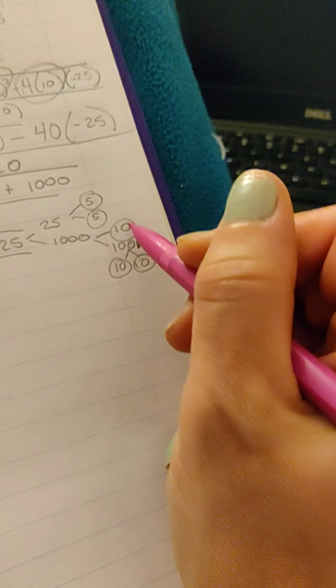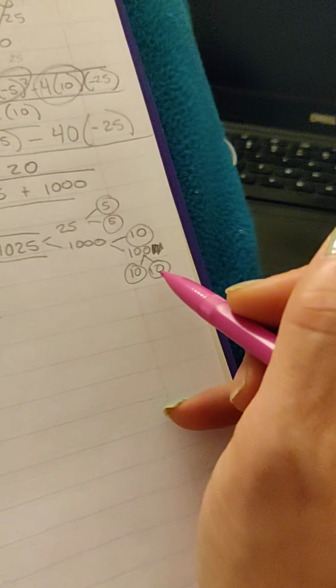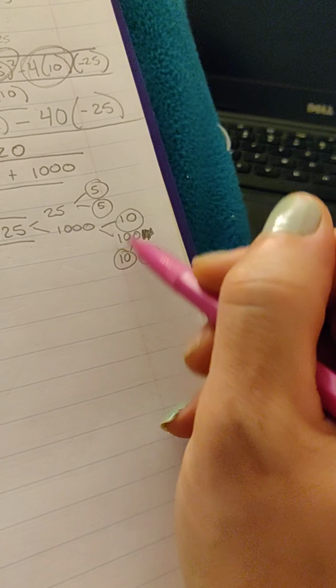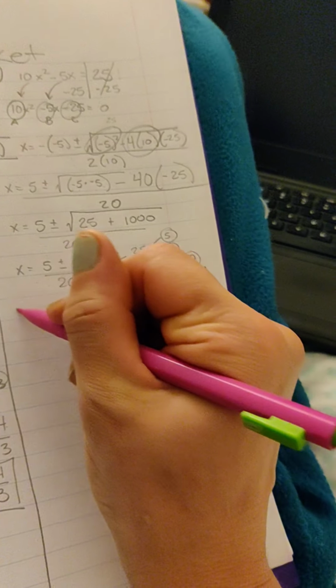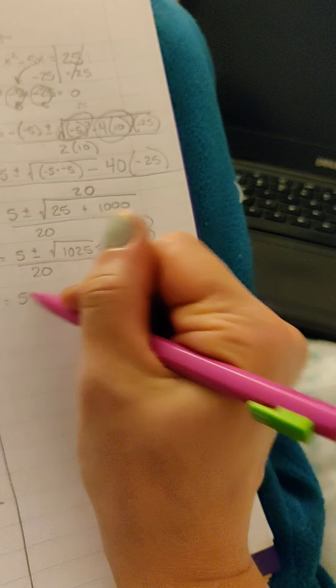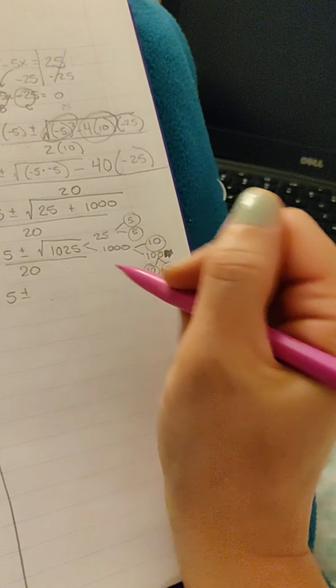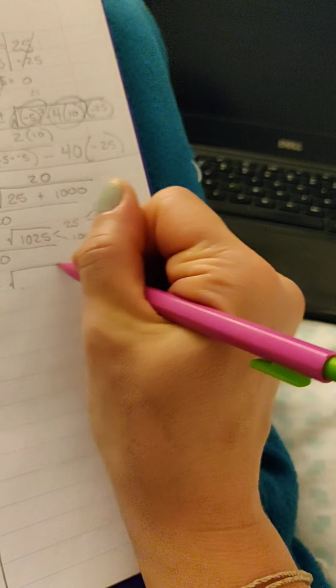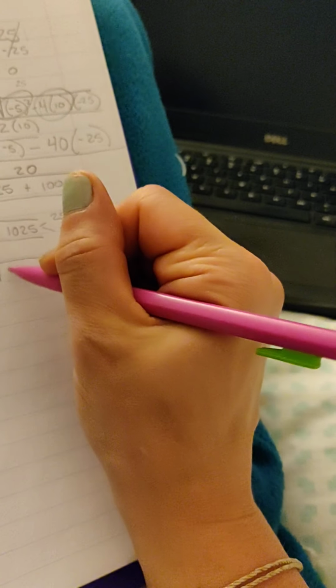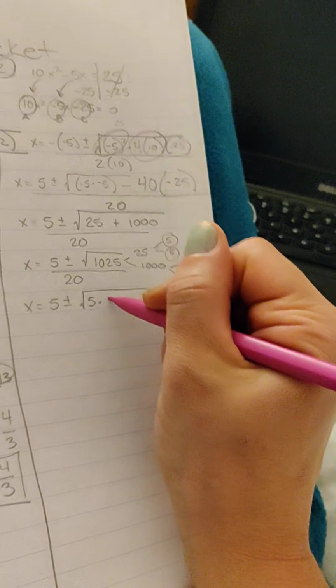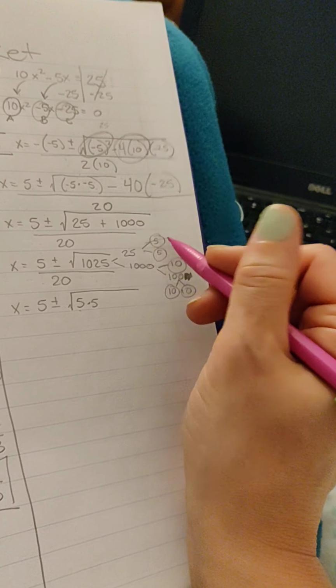Now you might be like, wait, why didn't you break up the 10s further? Well, I definitely could have, but I already see that I've got two pairs, so just watch and wait and see. Okay? All right, so I'm going to put x equals 5 plus or minus the square root of 5 times 5. Those guys are done.